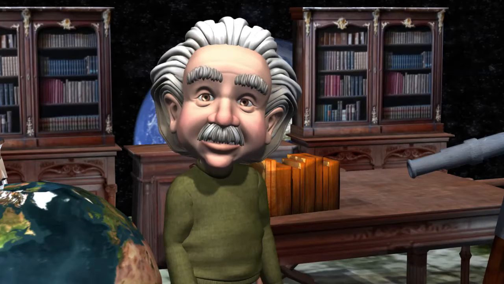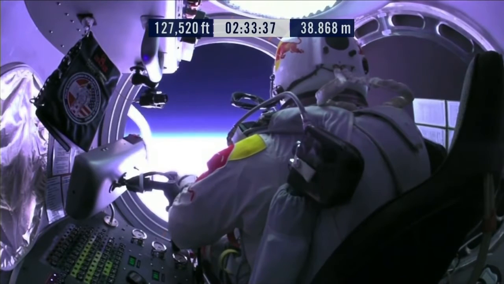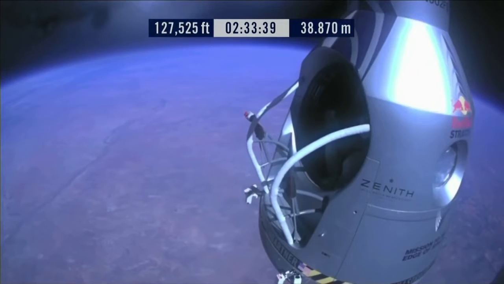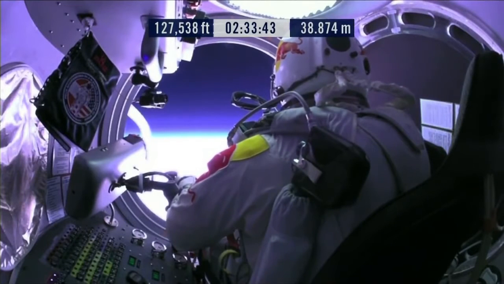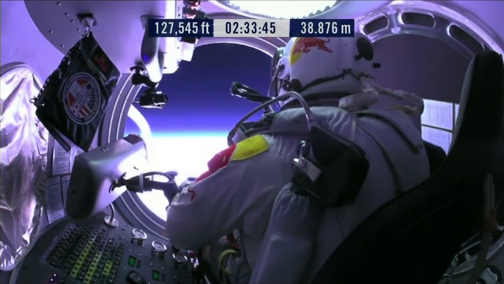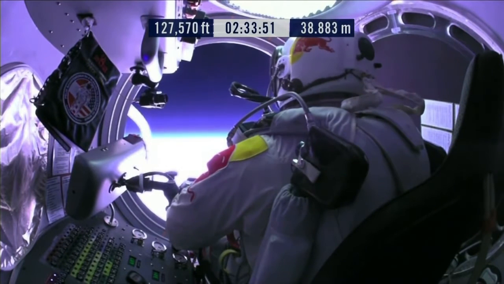When you start the linked Red Bull video, you will see that Felix is close to the final altitude achieved. There's a horizontal bar across the top of the screen that indicates the attained altitude in feet, the elapsed time in hours, minutes, and seconds, and the attained altitude in kilometers.